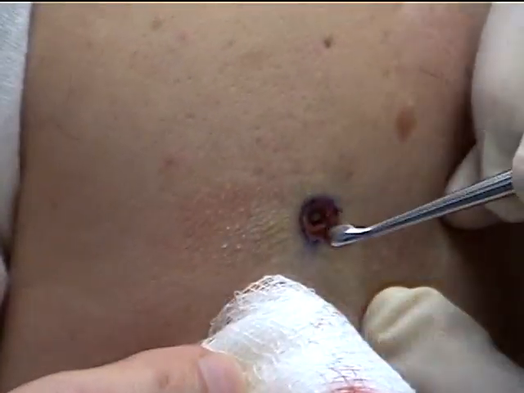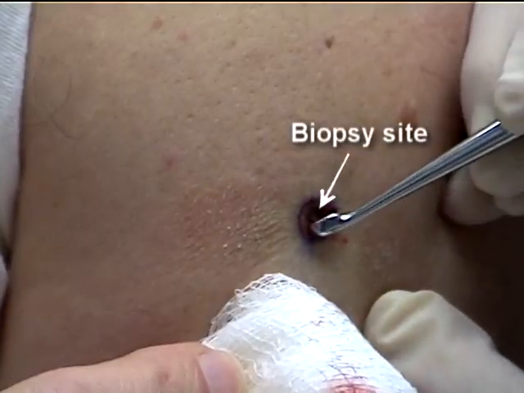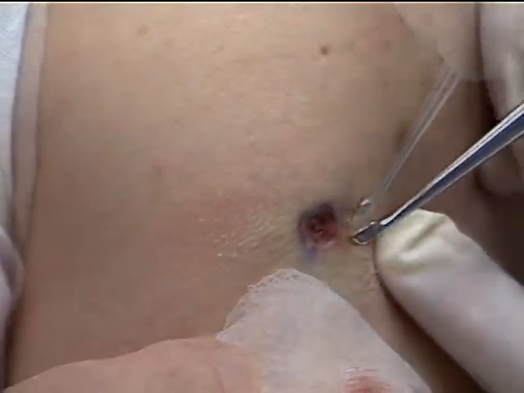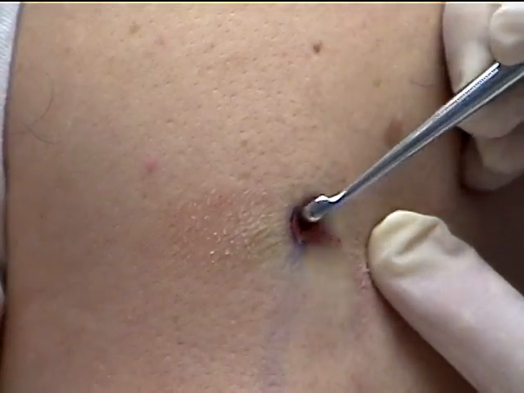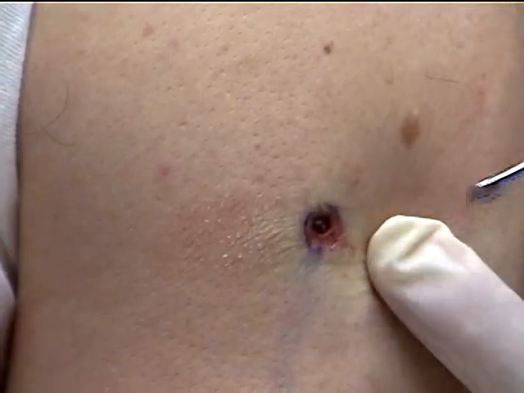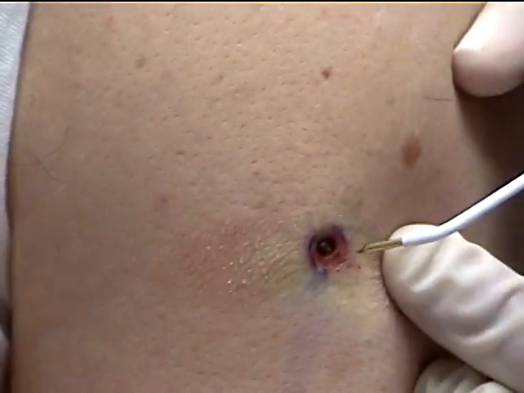Curette the lesion in every direction, performing cautery between each curettage episode. Generally, perform 4 cycles of curettage and cautery to ensure that the process eradicates any dermal extension of the basal cell cancer.